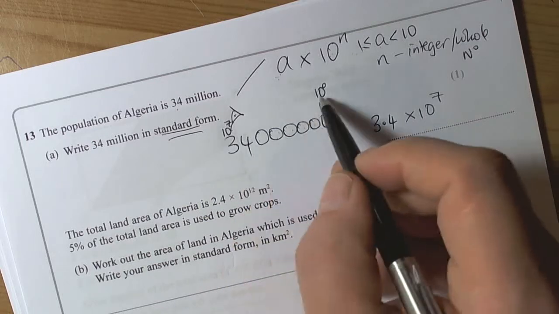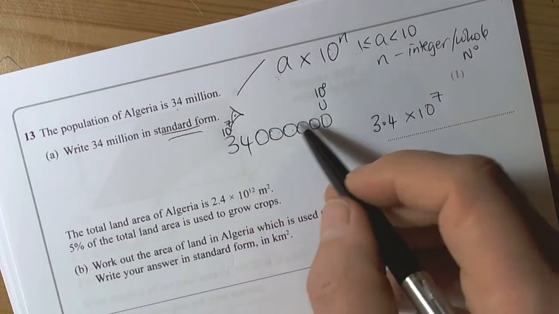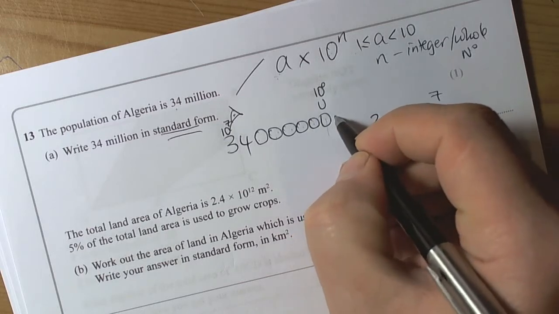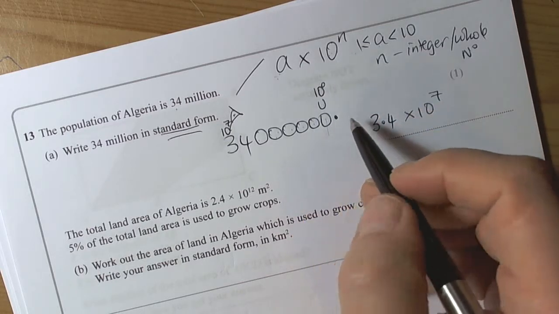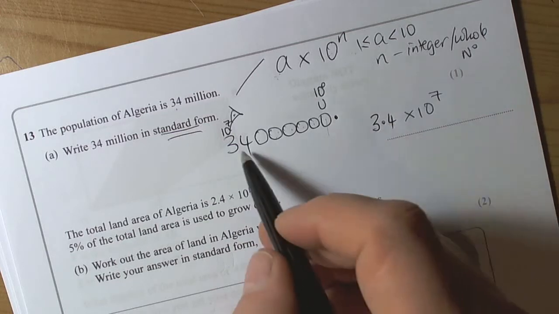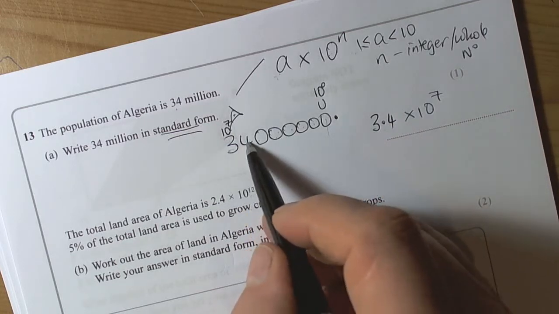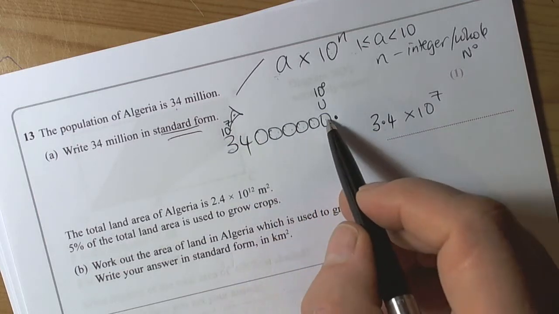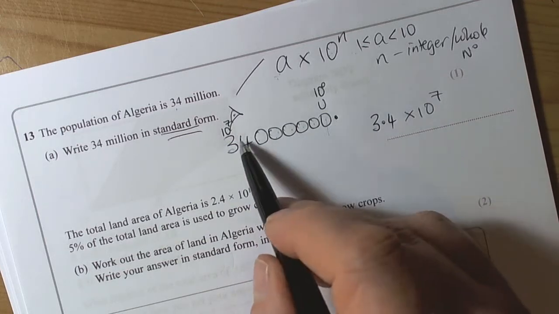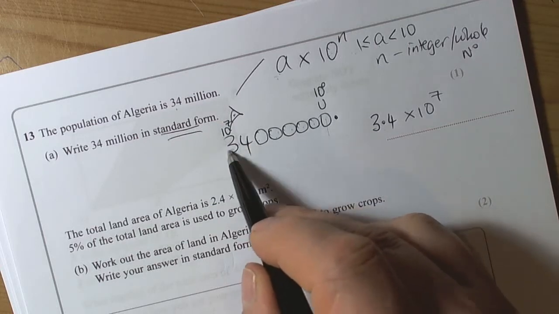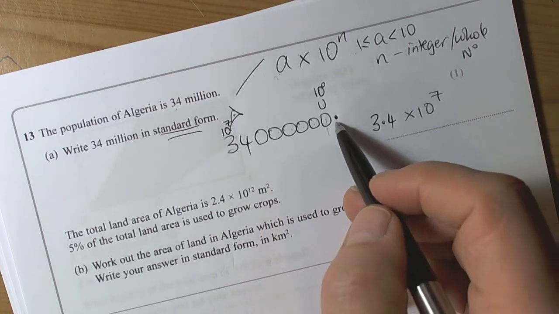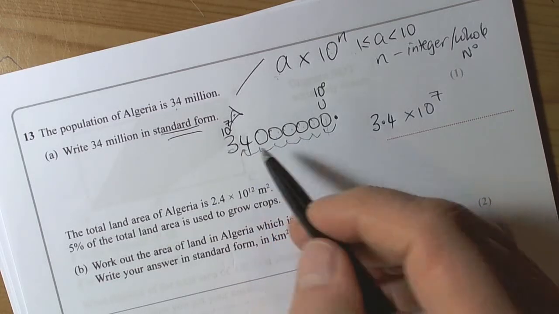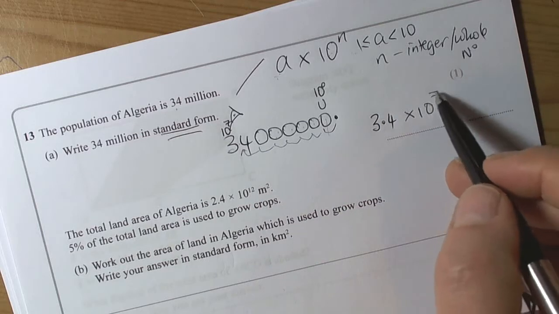If you don't like the idea of powers and place values and recognising how it works, then there is the other method. We want the decimal point to go between the 3 and the 4 to make a number between 1 and 10. So you could think, how many places does this 34 million have to move to get the point between the 3 and the 4? It would have to move once, twice, 3, 4, 5, 6, 7 times. So that's another way of thinking about why it would be power 7.